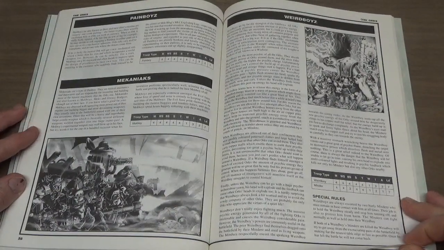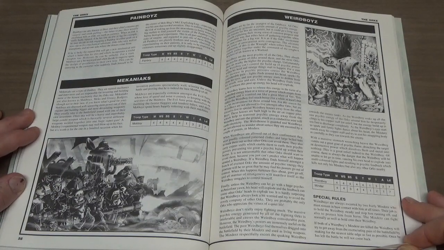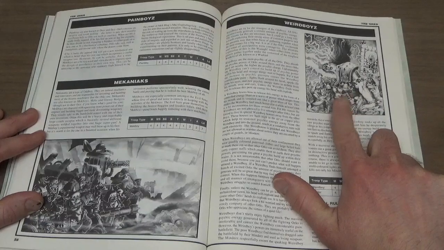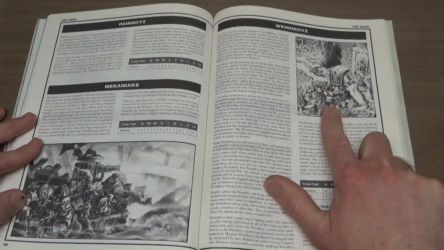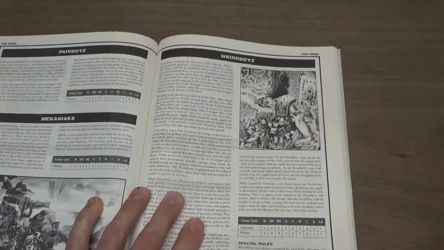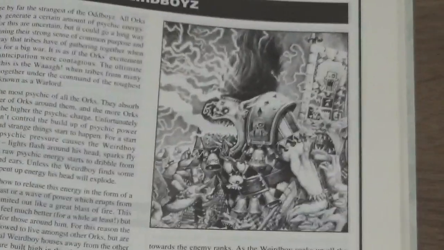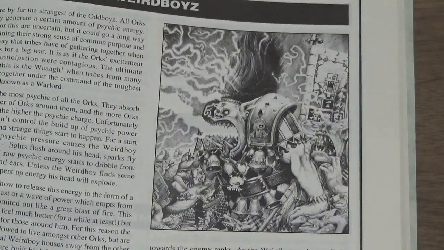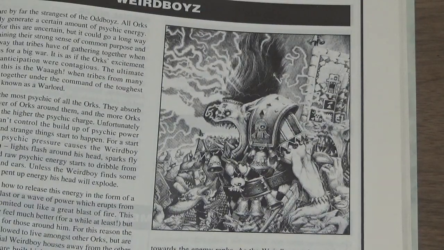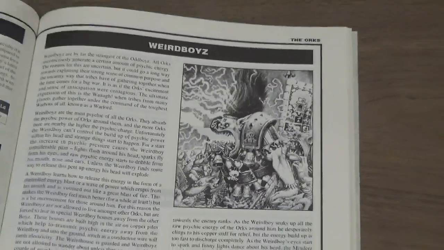Pain boys, mech boys, or mechaniacs, as they called them. Weird boys. I love that piece of art. I've seen it 1,000 times in the past, and it still makes me laugh every time. I'm just going to zoom in a bit for you guys on that. How cool is that, eh? That is so wacky and crazy. John Blanche, thanks, buddy. It almost looks like something out of Nickelodeon or something, you know?